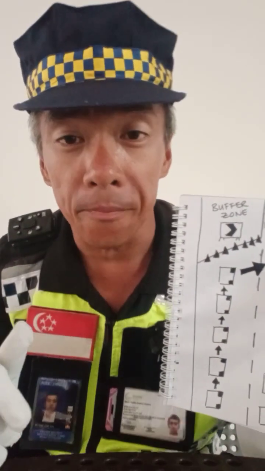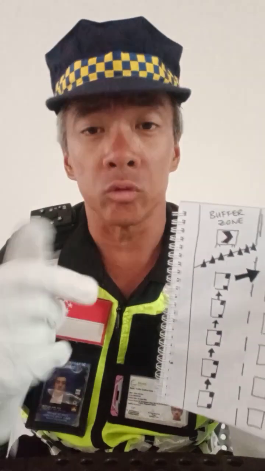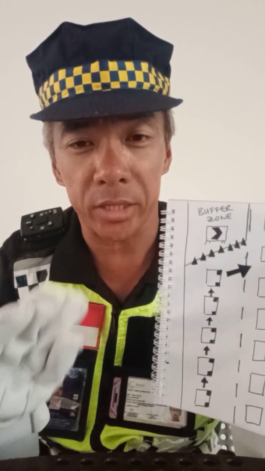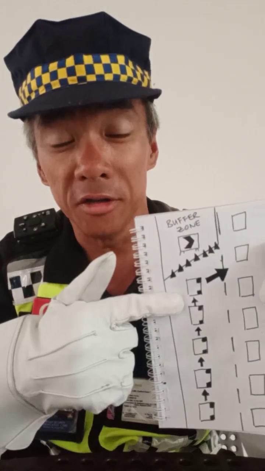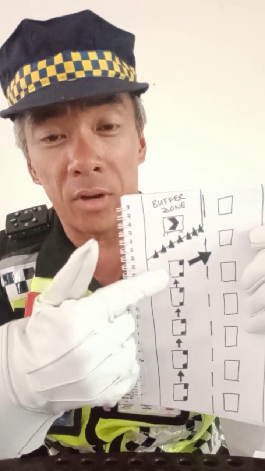However, think about it this way. You pay for COE, you pay for road tax, but you are not maximizing your usage of the road. So please come forward and fill up the gap.